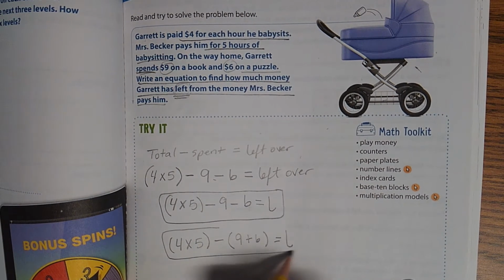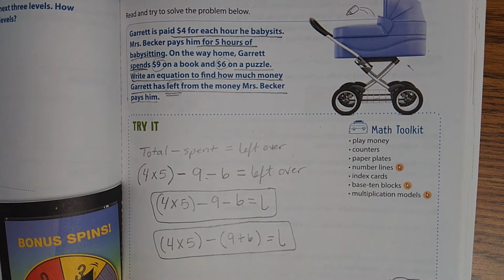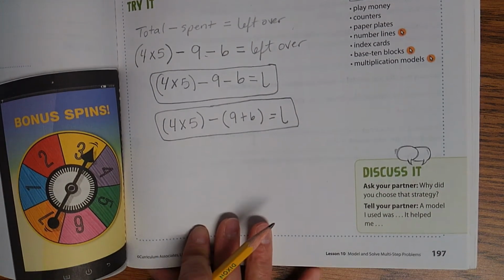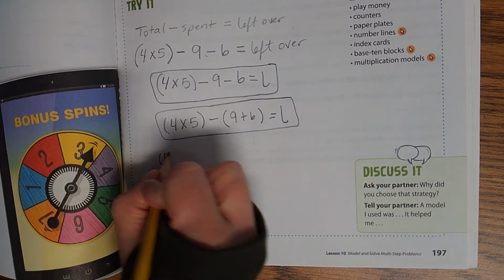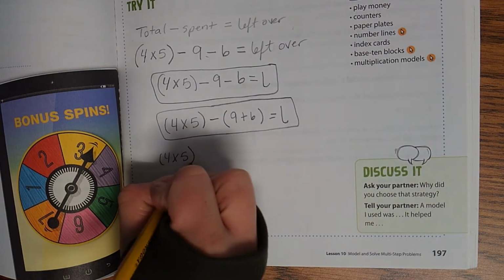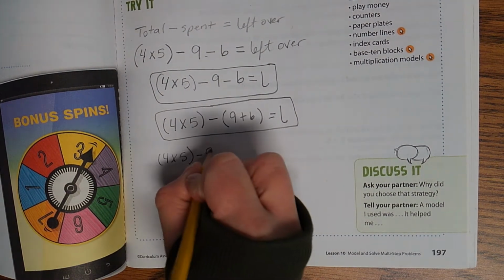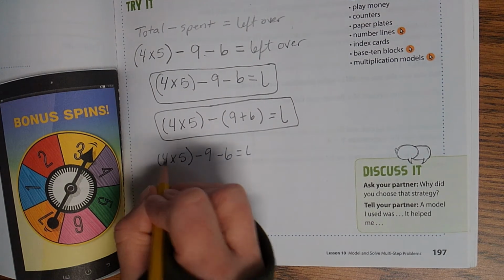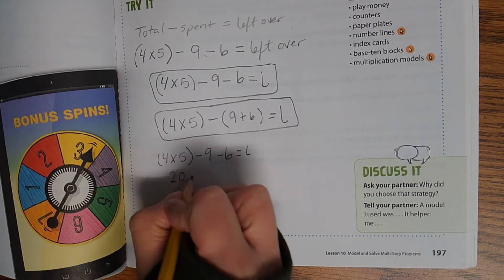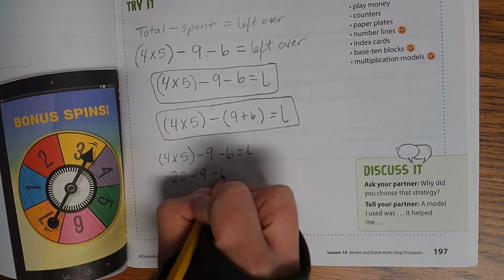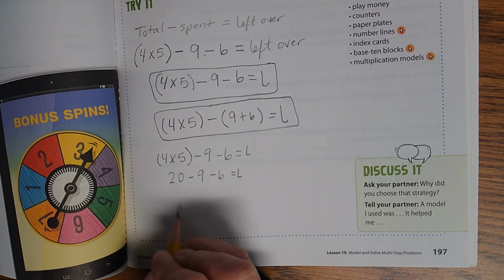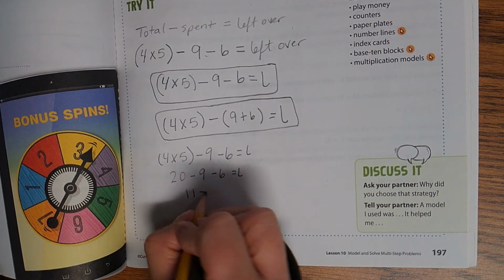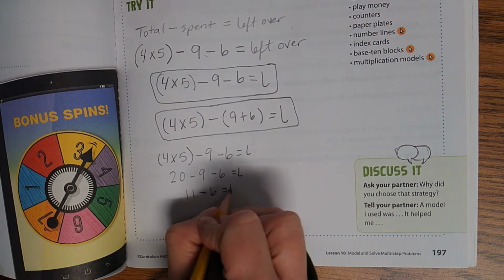These equations are the same. I'm going to solve both of them down here so that you can see why they are the same. Okay. So if I have 4 times 5, that is how much money he made, minus the 9 minus the 6 equals L. 4 times 5 is 20, minus 9 minus 6 equals L. 20 minus 9 is 11, minus 6 equals L.